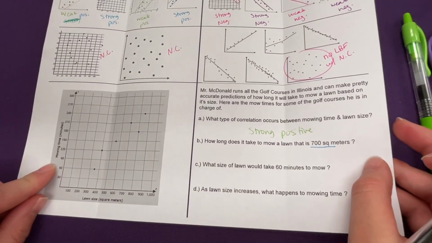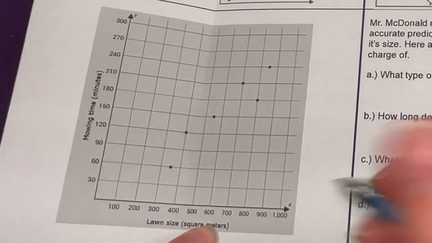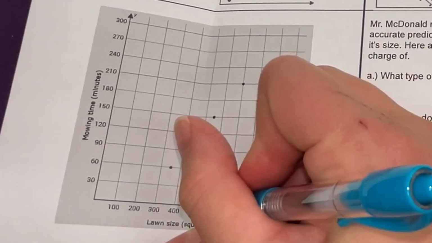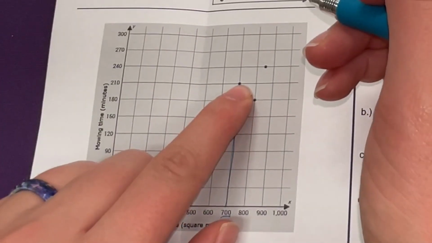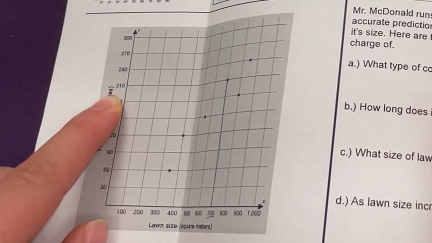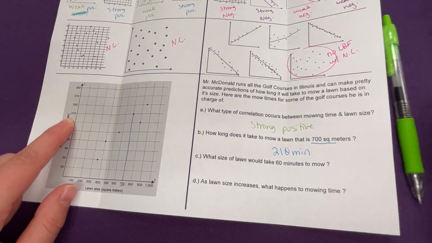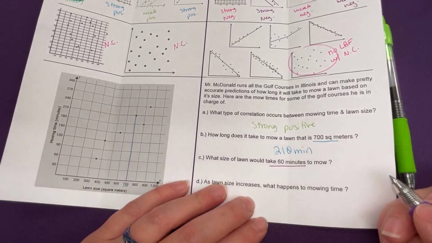Well, let's see. I got minutes on the side here, and then I got lawn in square meters. So here's 700. I'm gonna go up and see if there's a dot there. And there is. So that time is 210 minutes. Next one here. What size lawn would take 60 minutes to mow?